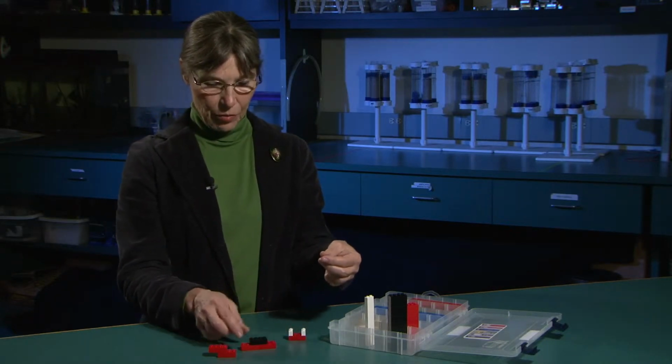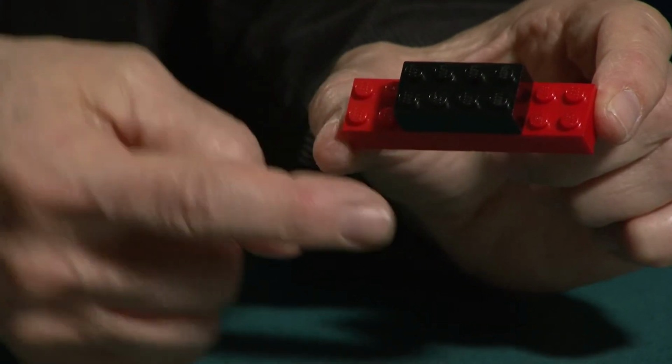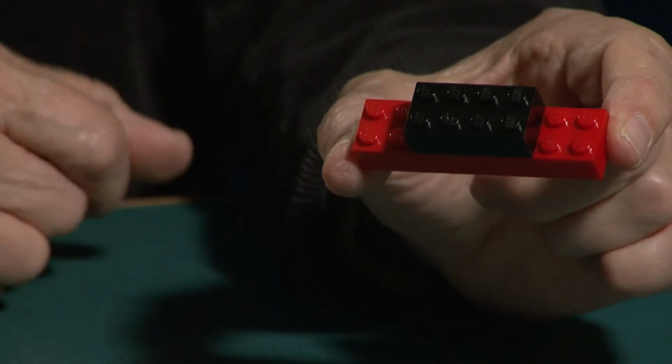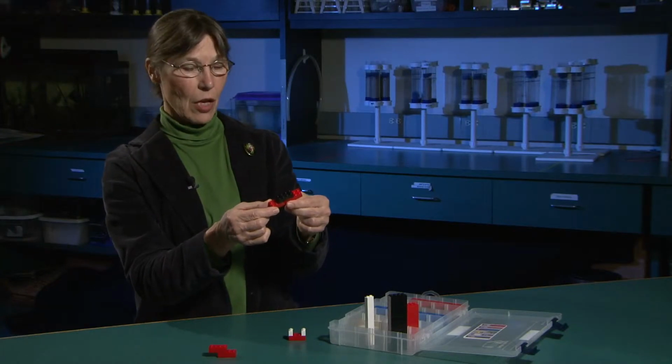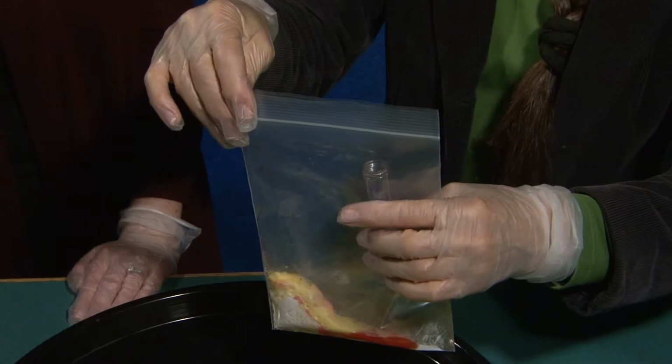And were we to represent carbon dioxide, you can see that we'd use the black for the carbon and the two oxygens here to build a molecule of carbon dioxide. Now we're ready to model the reaction.